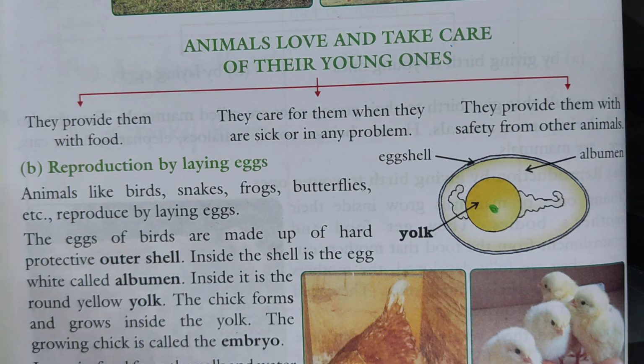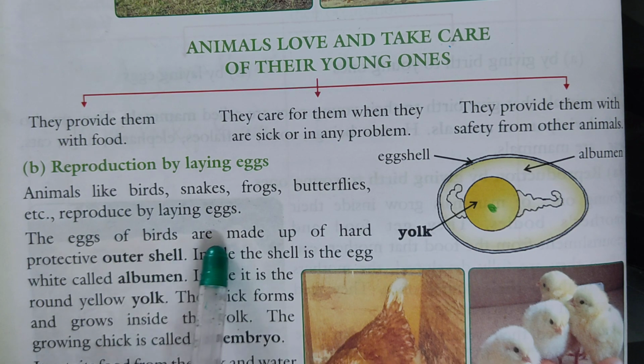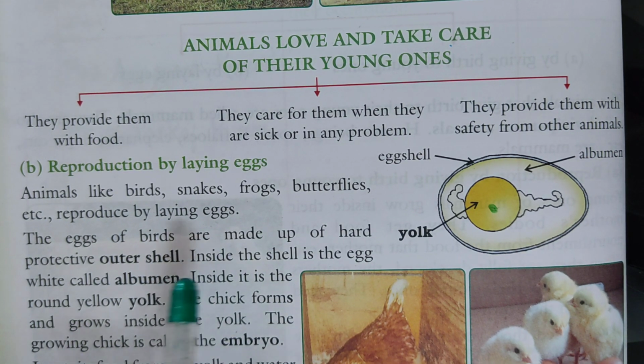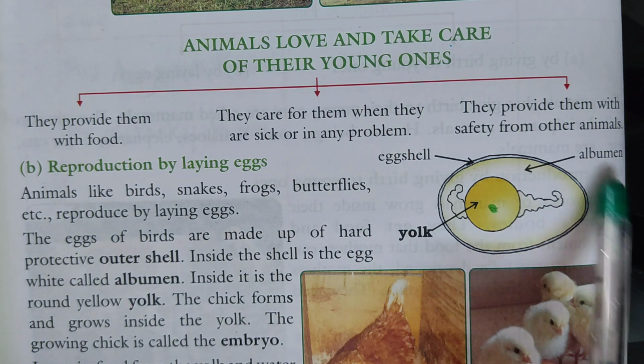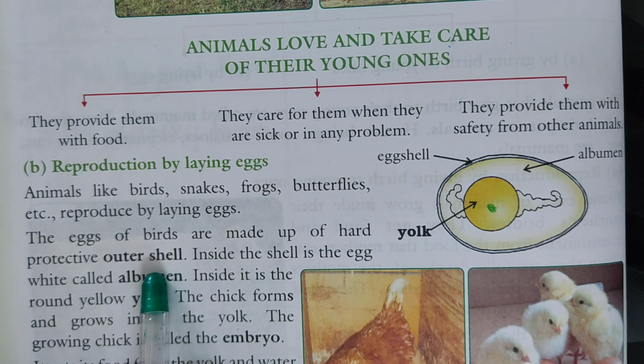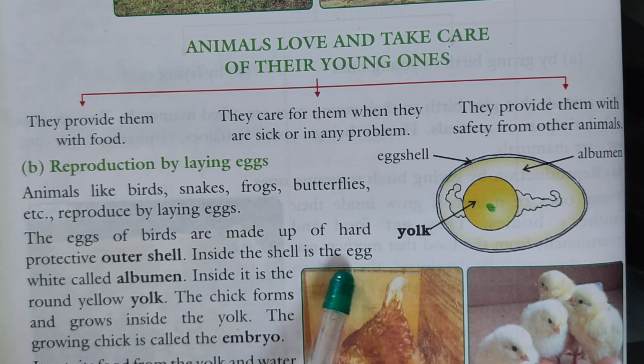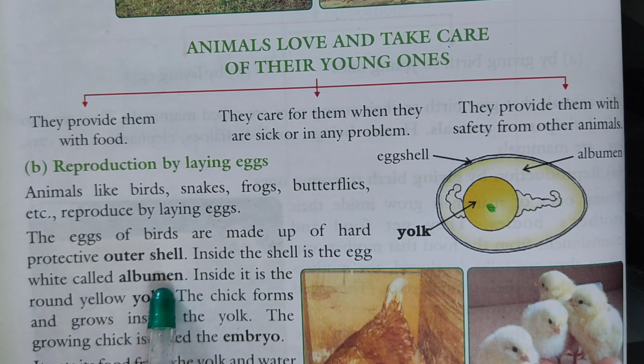How do they reproduce? They reproduce by laying eggs. The eggs of birds are made up of a hard protective outer shell. So how is the outermost protective shell? It's very hard. Inside the shell is the egg white called albumin.